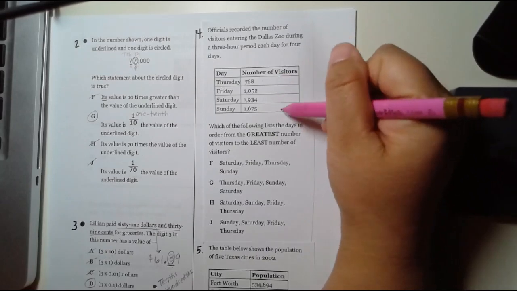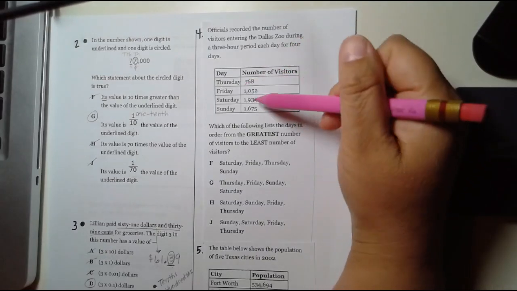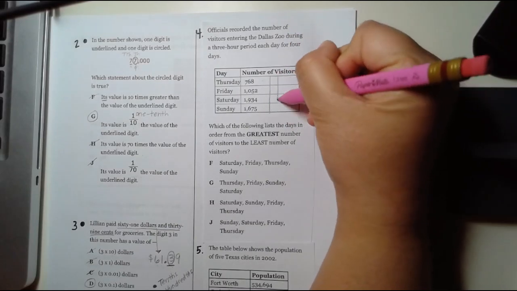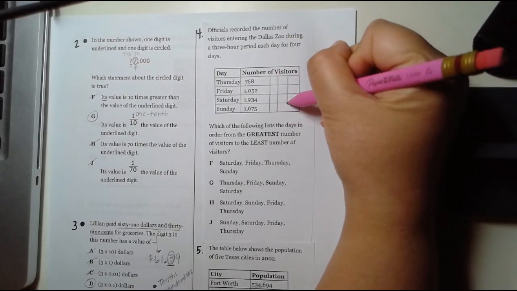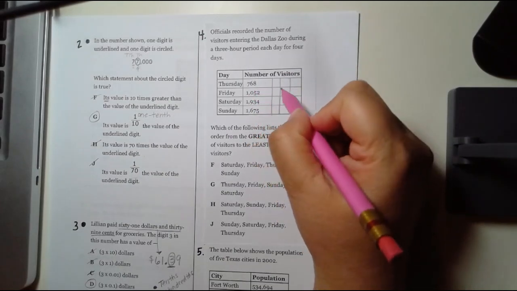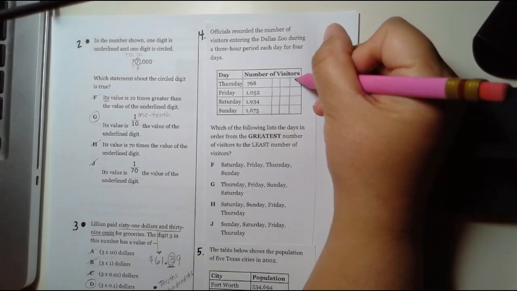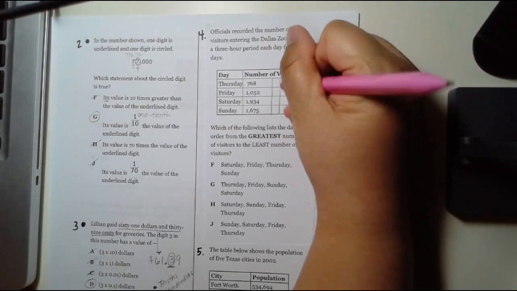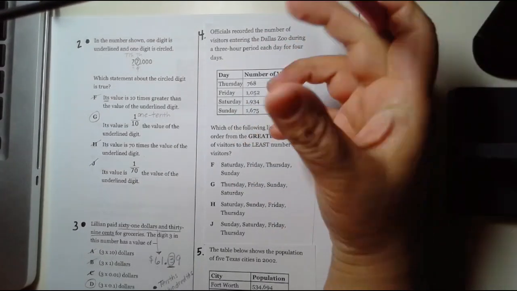And I have some space here on this chart. And I notice that I have 4 digits. So I'm just going to make a 4-column chart here, and I'm going to put my digits in this chart. Let me make a little more room.